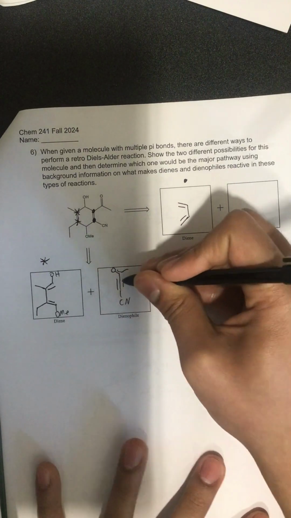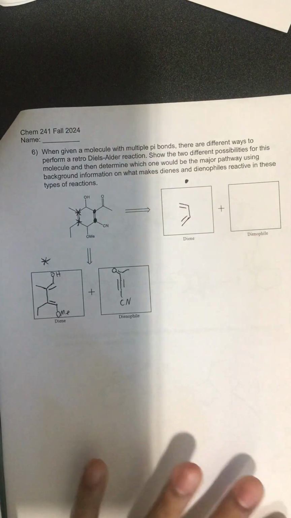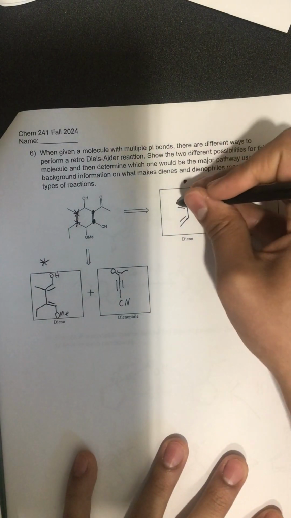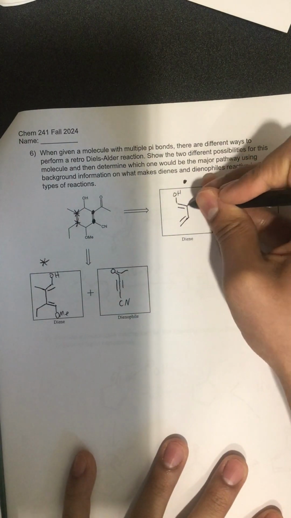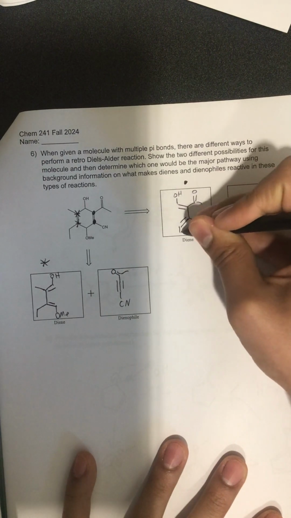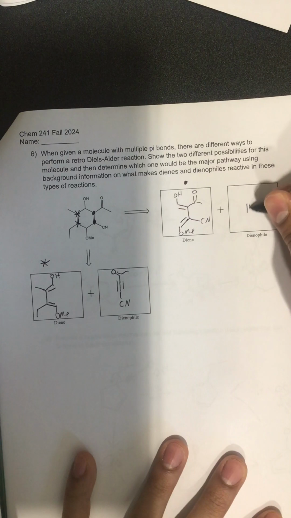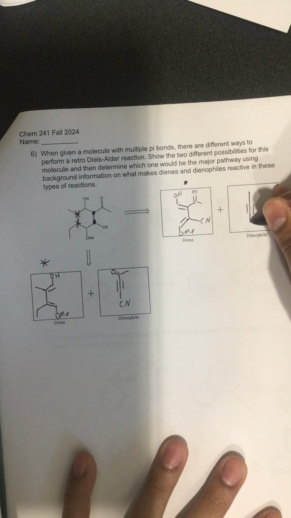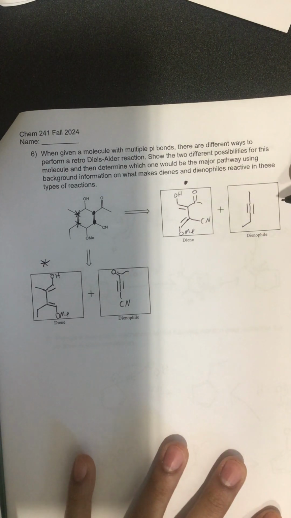The dienophile is going to be this. Remember, you need an alkyne because you need to end up with a double bond at the end. So on this one, we're going to get alcohol, this, OMe, and we're going to get that for the dienophile.